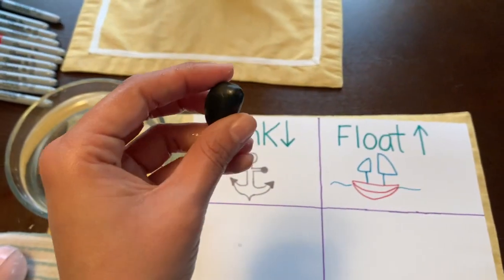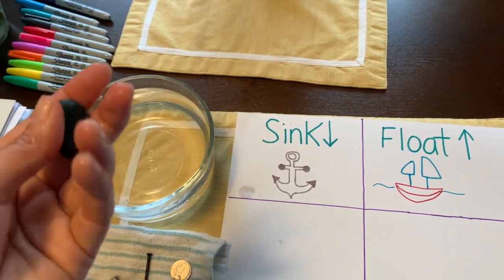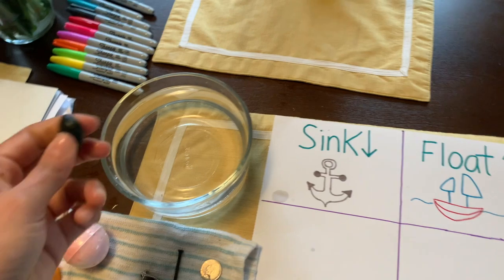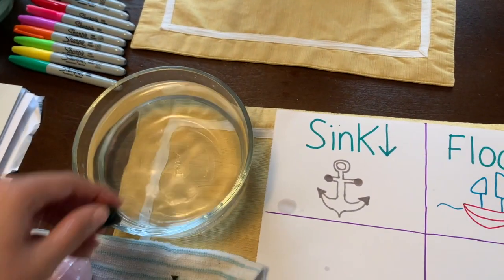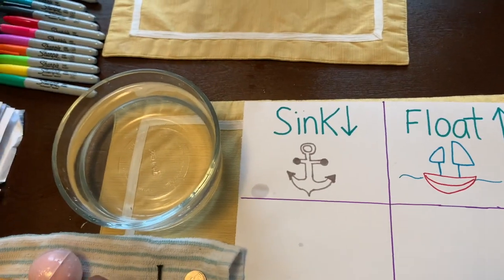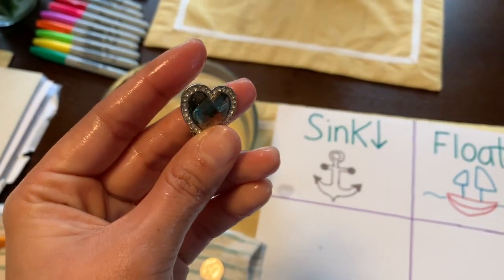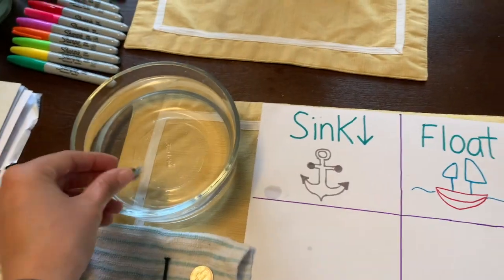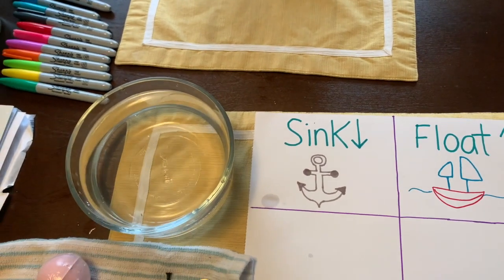Next, I'm gonna try the rock. I predicted that this item would sink just because it's kind of heavy. And, oh yeah, a loud thud tells us that it's definitely a sink object. Next, I'm gonna try this play earring. I think it's going to also sink. Yeah, it sunk pretty fast.